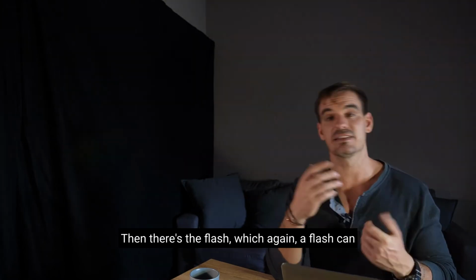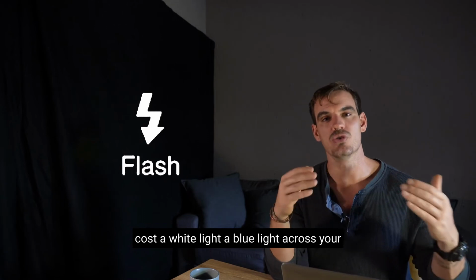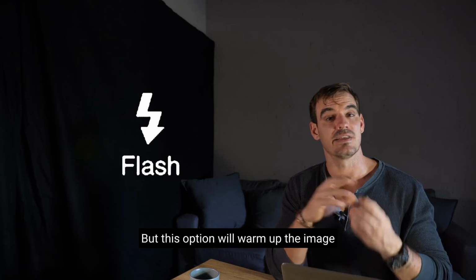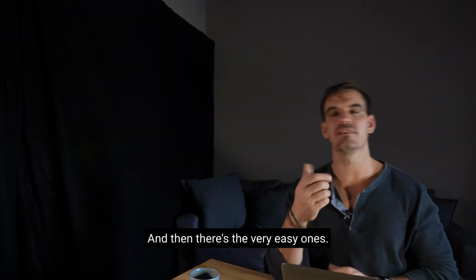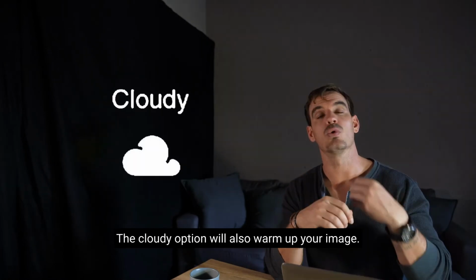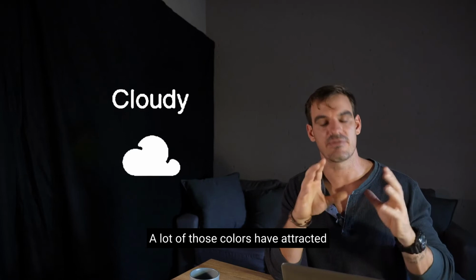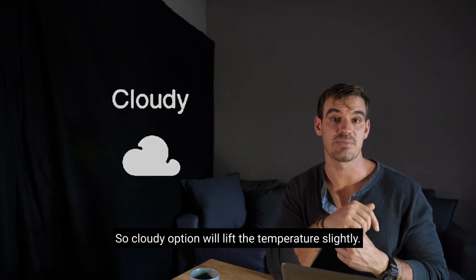Then there's the flash, which again, a flash can cast a white light, a blue light across your image, which can flatten quite a few colors. But this option will warm up the image slightly, make it a little bit richer. And then there's the very easy ones. The cloudy option will also warm up your image. You can picture being underneath clouds. A lot of those colors have retracted and the image becomes quite cold. So cloudy option will lift the temperature slightly.